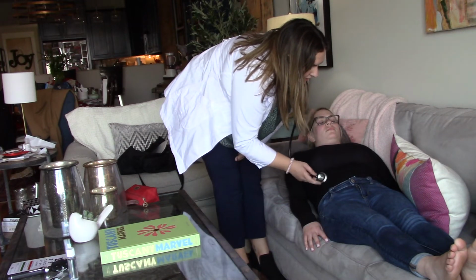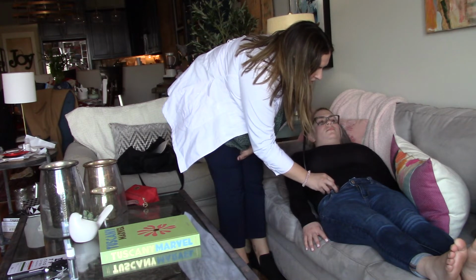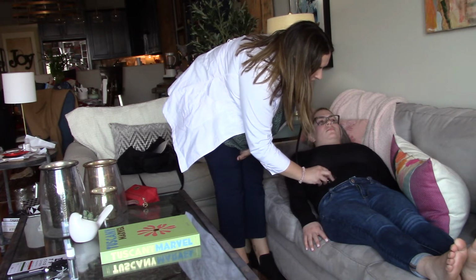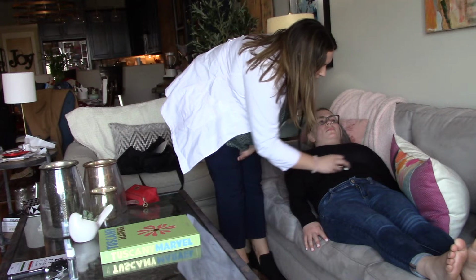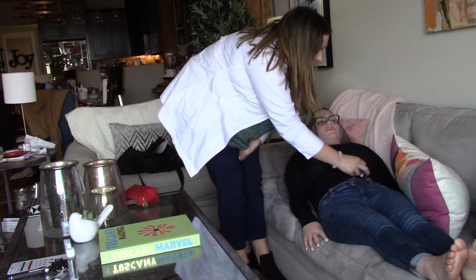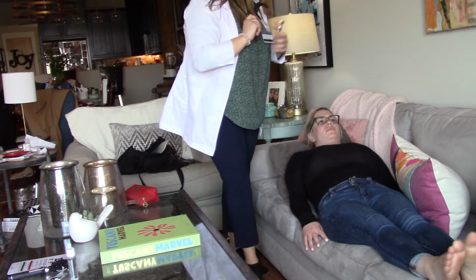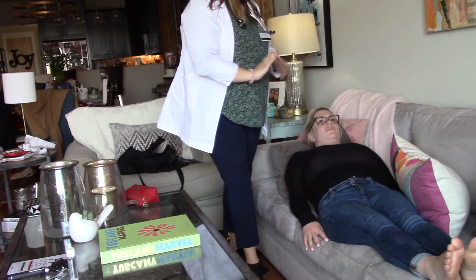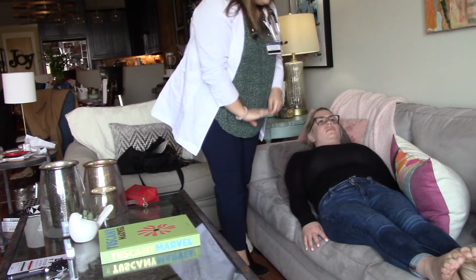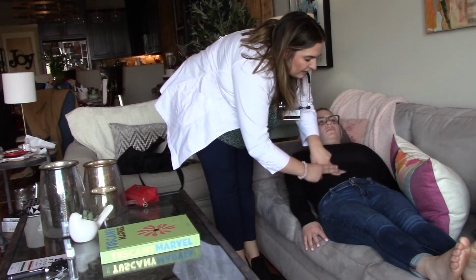I'm now going to auscultate for your bowel sounds, starting with your right lower quadrant, then your right upper quadrant, your left upper quadrant, and your left lower quadrant. You have normal active bowel sounds in all quadrants. As well, when I was doing your cardiac assessment, you had a clear S1 and S2 with no rubs, murmurs, or gallops. I'm going to go ahead and then percuss your abdomen, assessing for any tympany, dullness, or flatness.